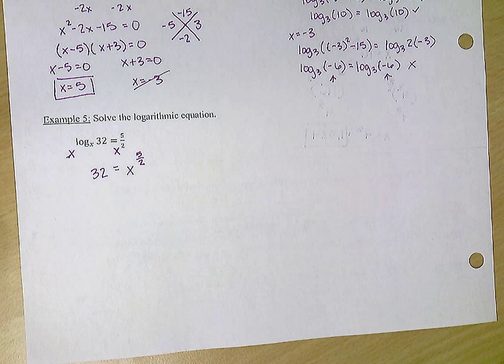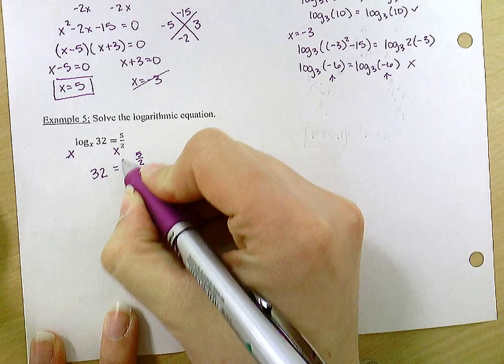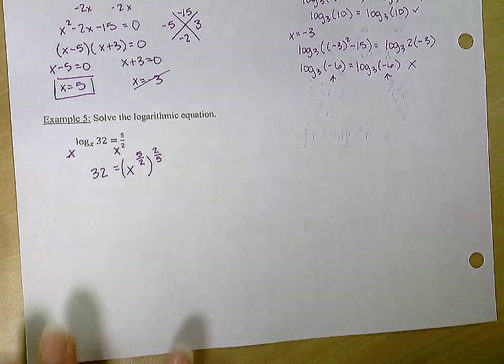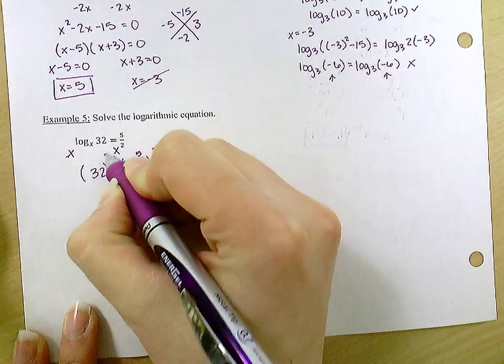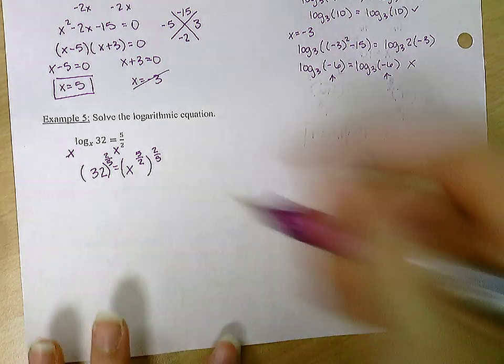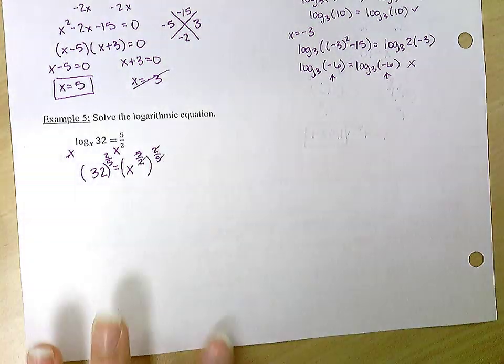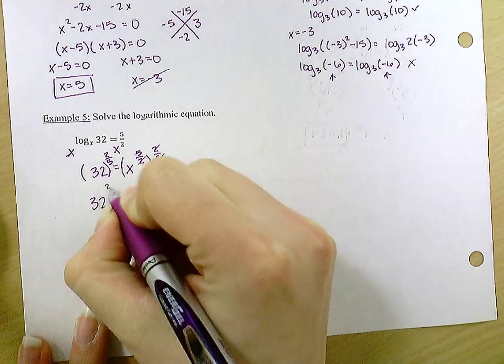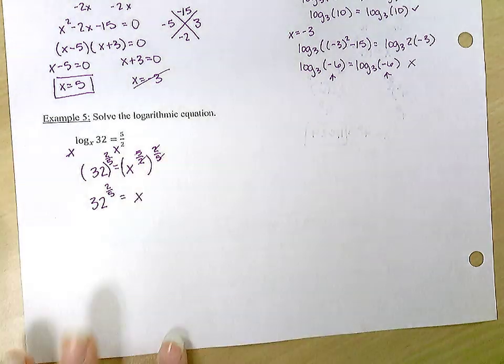All right, so now to get x by itself, since it's raised to this 5/2 power, I'm going to raise that to the 2/5 power. So I'm going to raise it to its reciprocal. Same thing on the other side then. So whatever I do to one side, I have to do to the other side. On the right side, your exponents will cancel each other out and you're left with just x. But you have this 32 to the 2/5 power is equal to x.